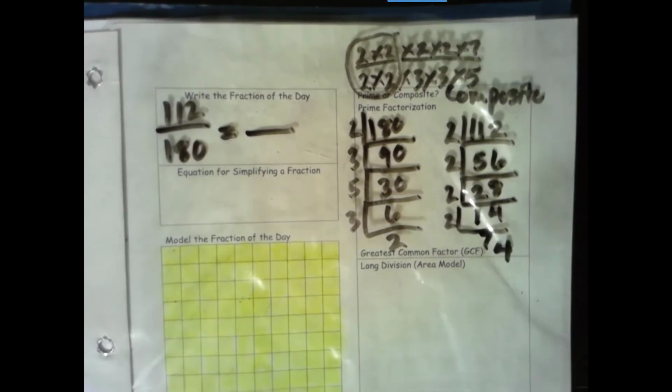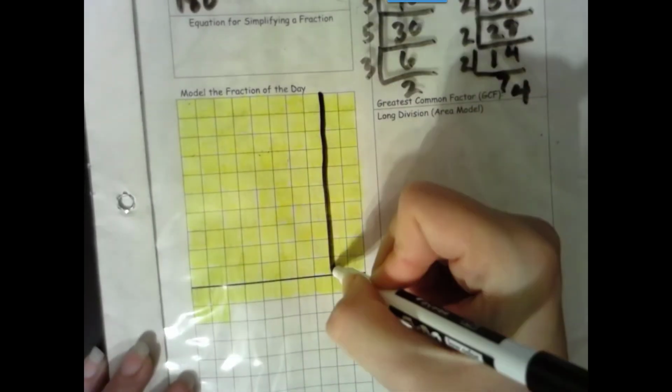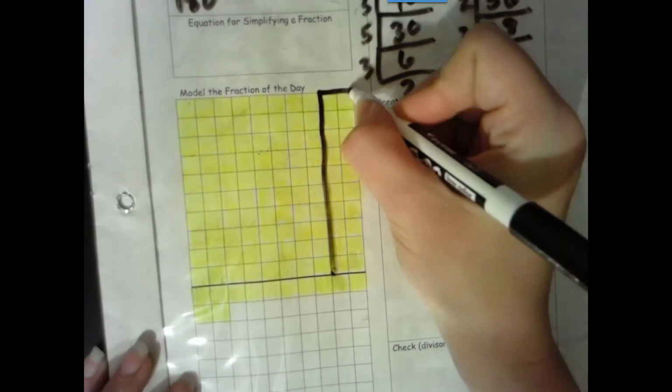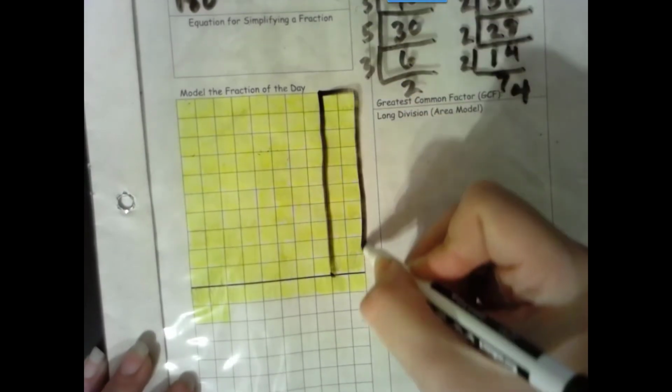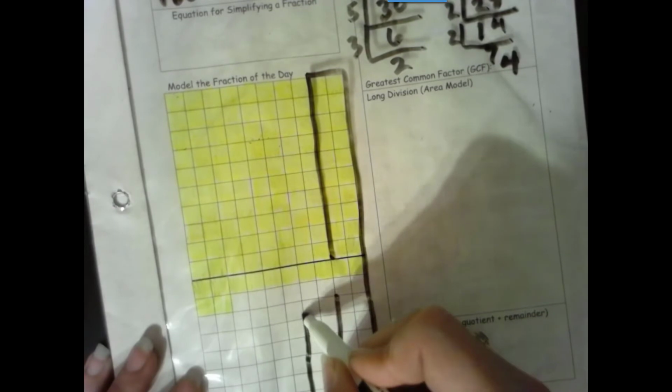Okay, let's go ahead and make our groups of 4. Doesn't matter what your groups of 4 look like, as long as you have 4 in each group, and you keep your shaded separated from your unshaded.